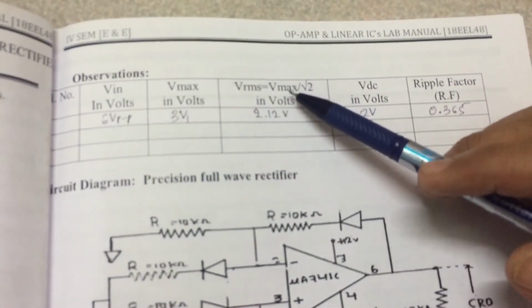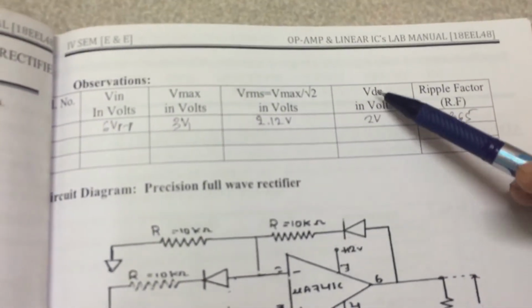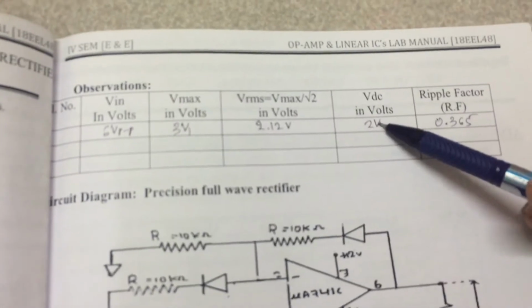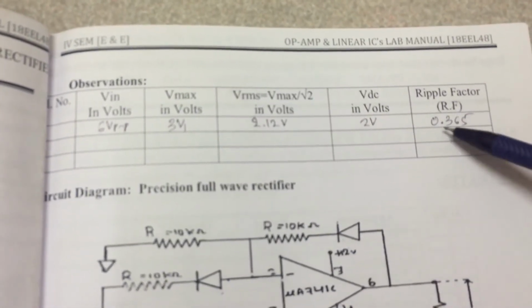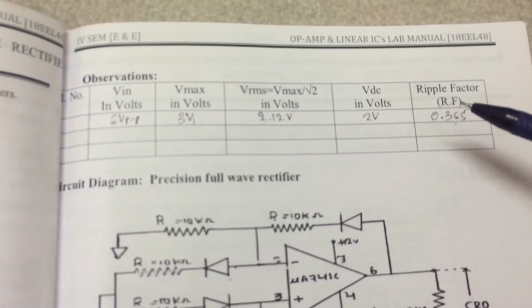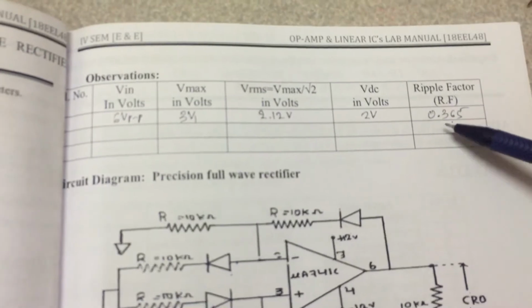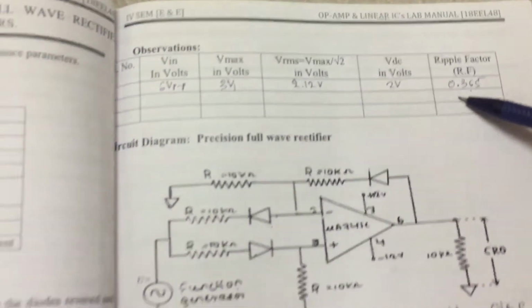So Vrms is Vmax by root 2, you will get 2.12 volts. VDC is the shift that you are getting, that I will show you on the CRO, that is 2 volt. So the ripple factor that has been obtained is 0.365. This is the practical value. The theoretical ideal value is 0.486. If the theoretical and practical values are nearly equal, that itself is sufficient, right.